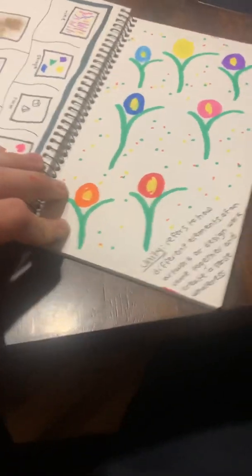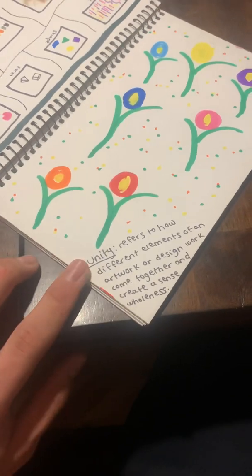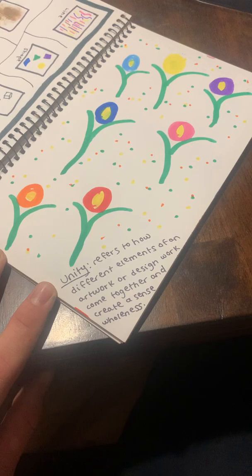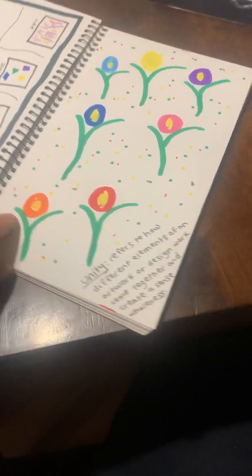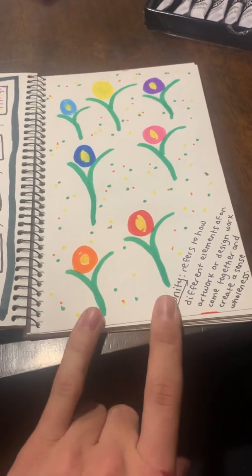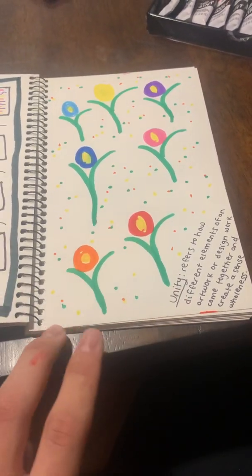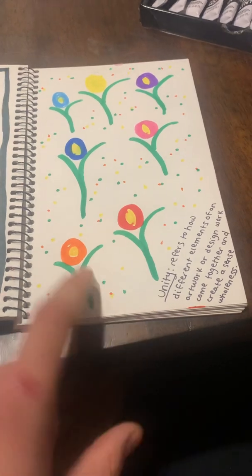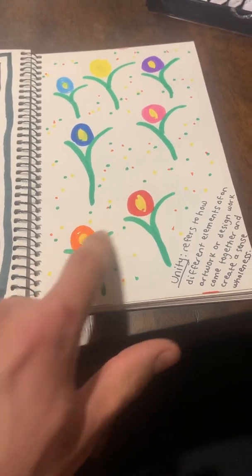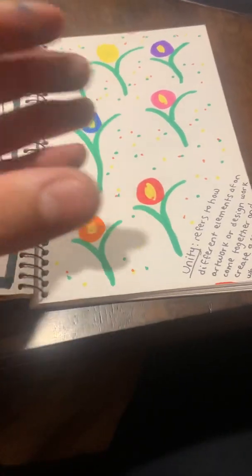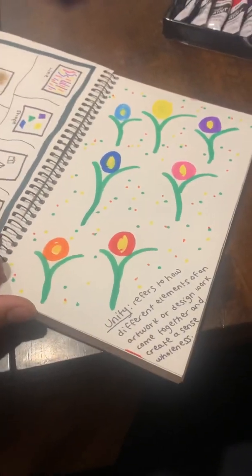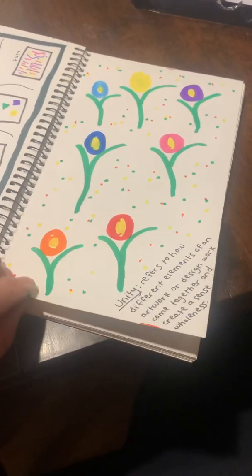My next definition is in regards to unity. So unity refers to how different elements of artwork or design work come together and create a sense of wholeness. So looking up examples, honestly, I just tried to do something kind of cartoonish, but it's all relating to the same thing. So of course they're flowers. That would be the unity part, but what separates them is the difference in colors, but they're all around that same topic. They're still unified together. So I tried to do it from a cartoon look perspective.